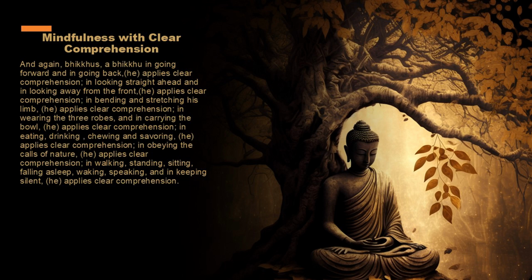In practicing meditation, meditators should not forget to be mindful of any bending or stretching of the arms or legs. There is the clear comprehension of domain in bending and stretching. It just means applying mindfulness to the bending and stretching of any limb.